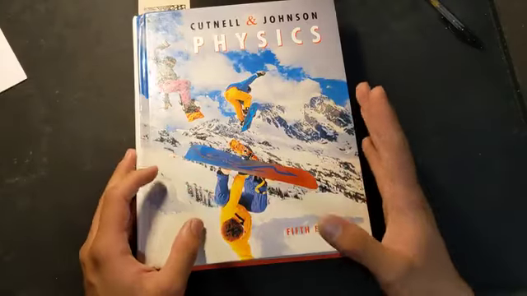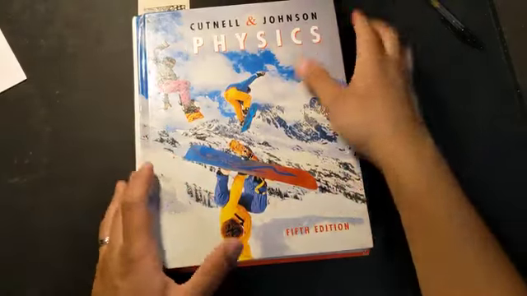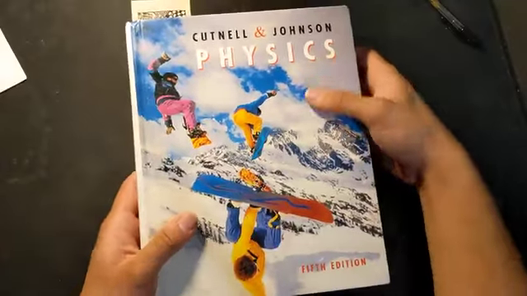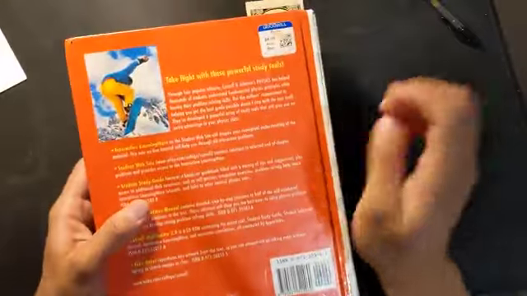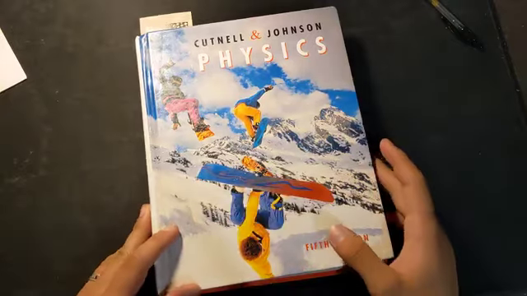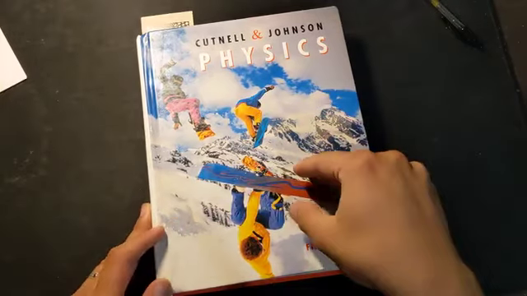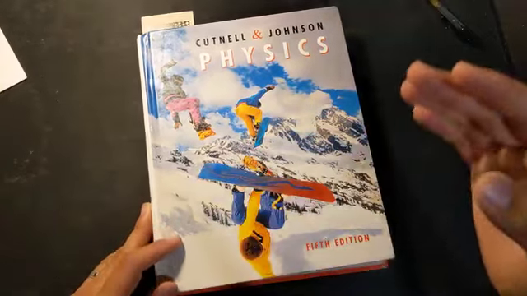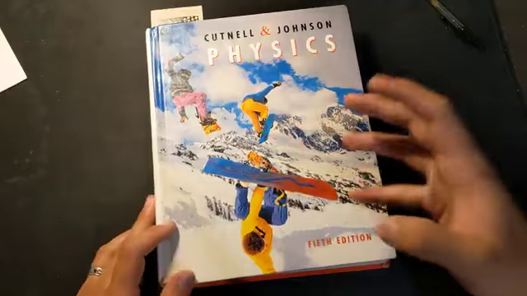So what I want you to do in this course is follow with me. This is a textbook called Physics by Cutnell and Johnson. I famously bought it for $4.99 at a Goodwill. You can find these all over the net for 15, 20 bucks. Get one of these, check Barnes & Noble, check your local Goodwill, follow along with me.